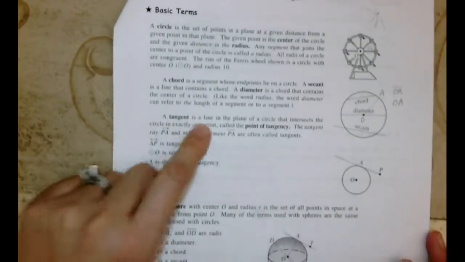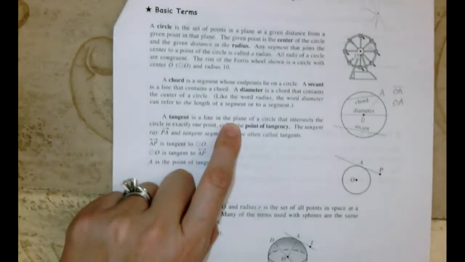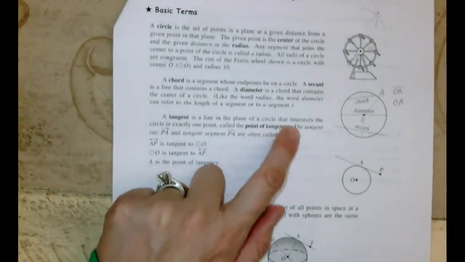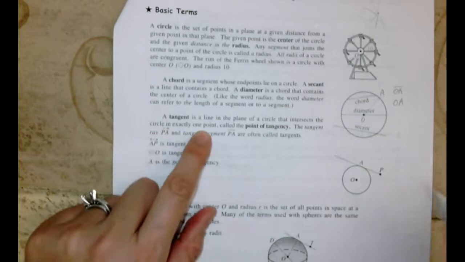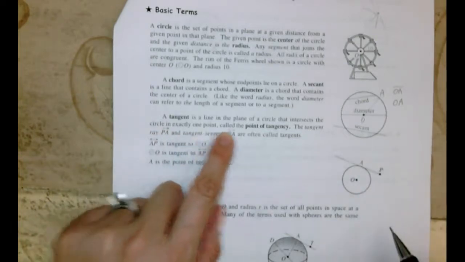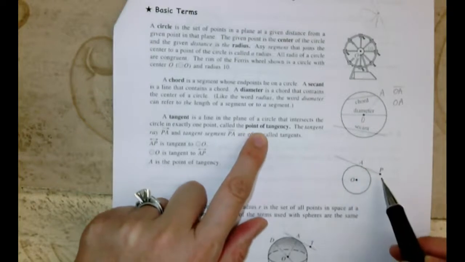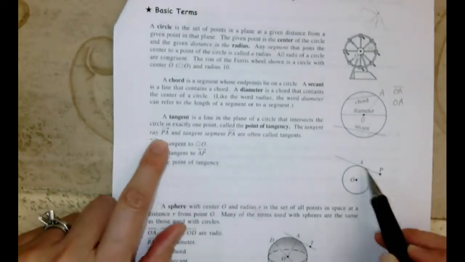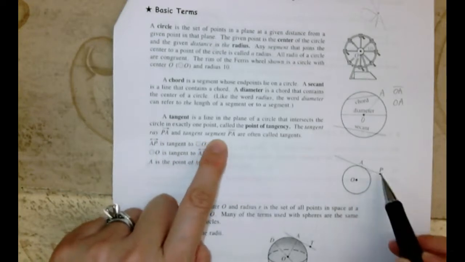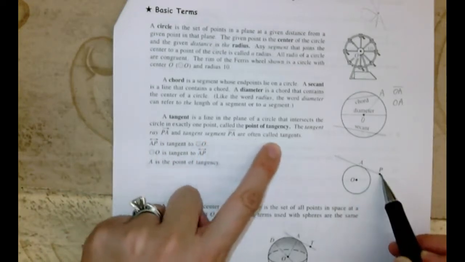The tangent is a line, well, we talked about this briefly, in the plane of a circle that intersects the circle exactly at one point, A in this case. And this point is called the point of tangency. The tangent ray PA here and the tangent segment PA are often called tangents.